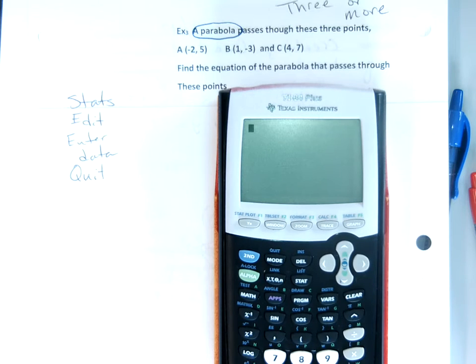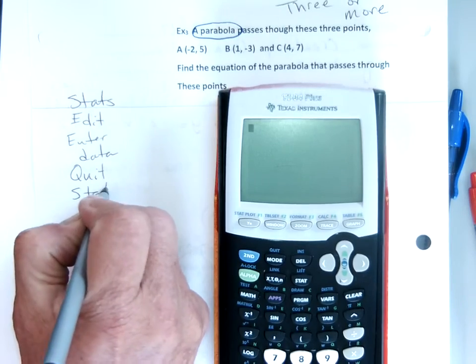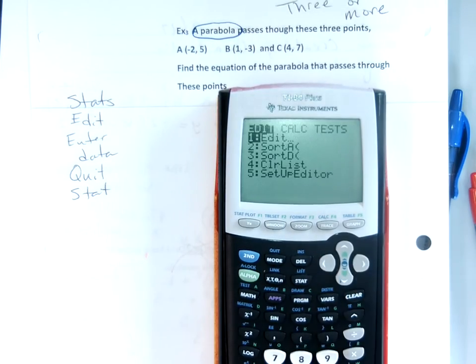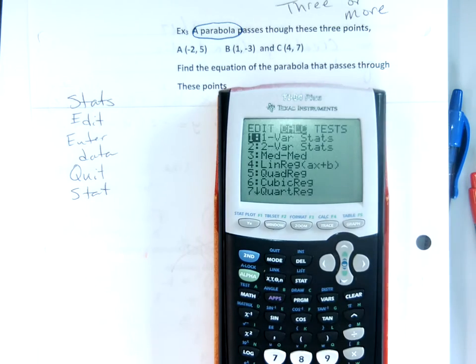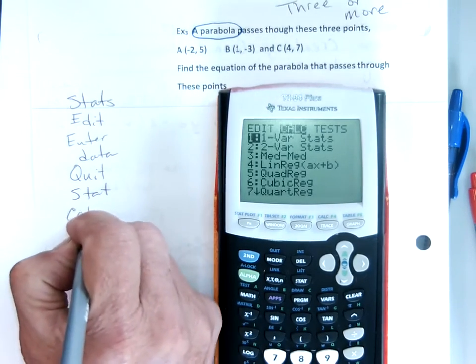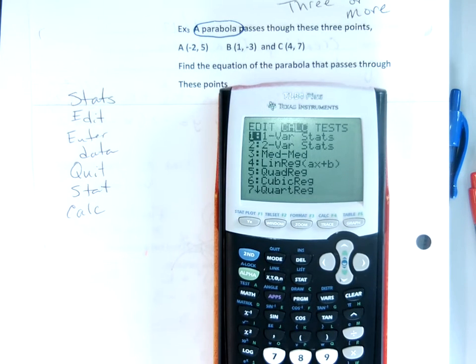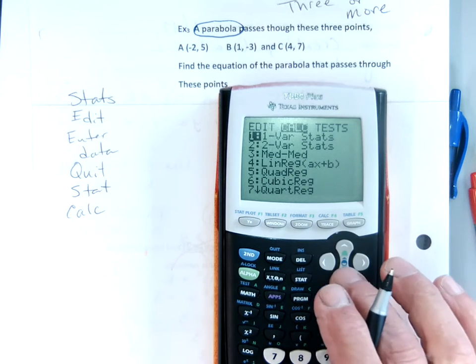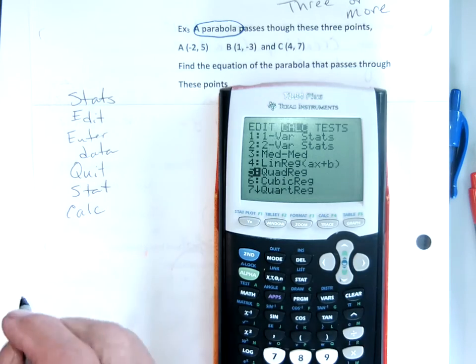Luke, you might come back here and stand by me while I do this, so I can do yours at the same time. Now, go back to stat, and this time, when you hit stat, we're not going to edit, we're going to calculate an answer. So hit stat, and then hit calc, because we want to calculate an answer. Which one do we need? 5. We're doing quadratics, aren't we? So we're going to go down to 5, quadratic regression.